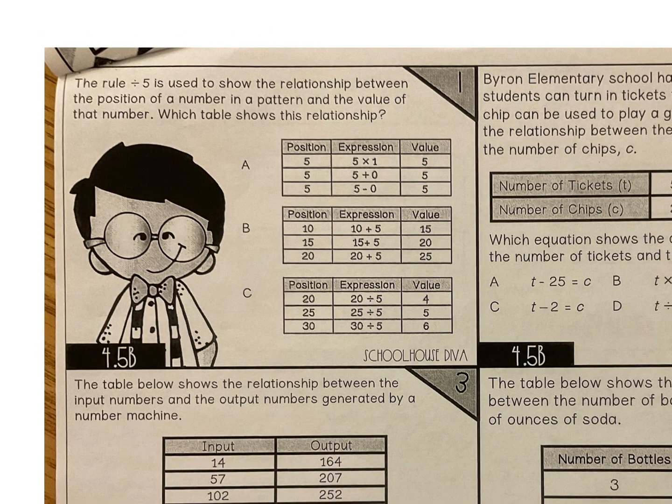Okay, number 1 on this page. The rule divided by 5 is used to show the relationship between the position of a number in a pattern and the value of that number. Which table shows this relationship?